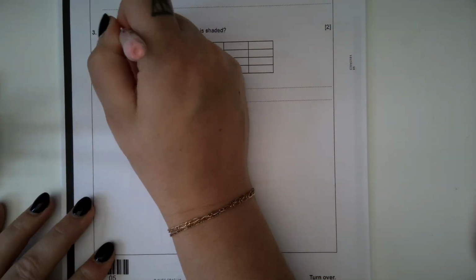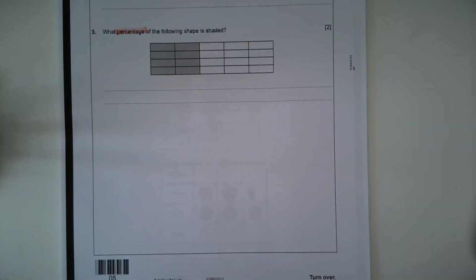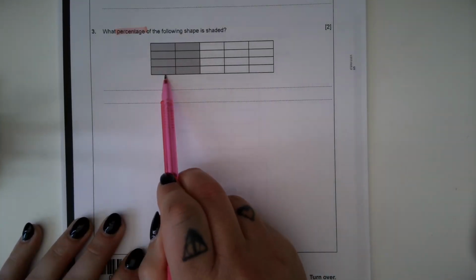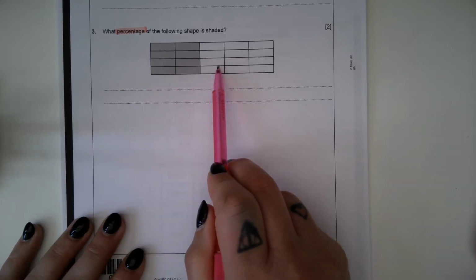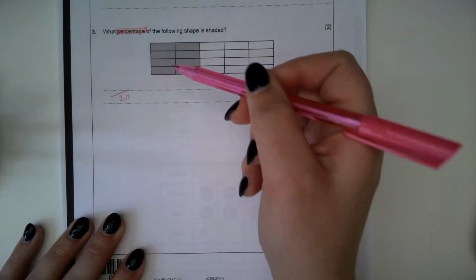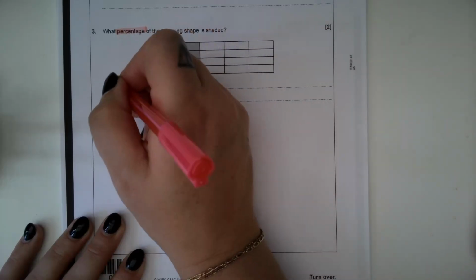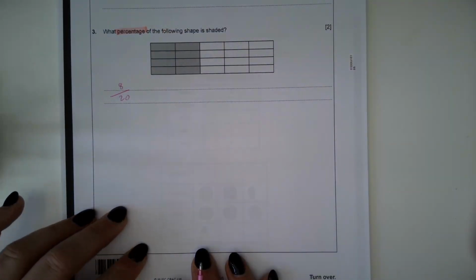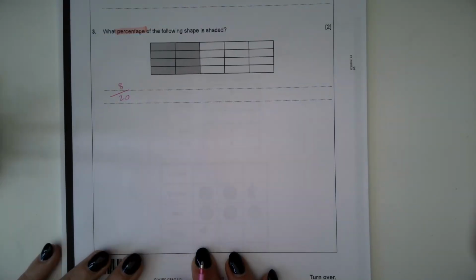Question 3. What percentage of the following shape is shaded? So the first thing I'm going to do is find the fraction of the shape that is shaded, and then I'm going to convert that to a percentage. So 4, 8, 12, 16, 20. So there are 20 equal parts in total, and I've got 8 of them shaded. So 8 out of 20 of those equal parts in that shape are shaded.